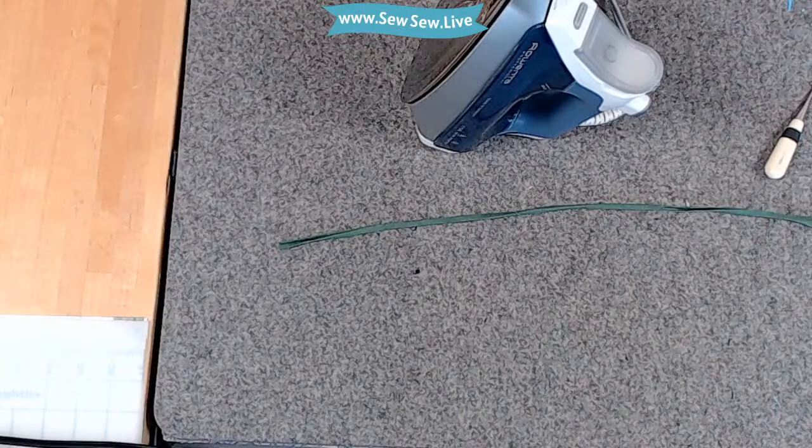And I just do it the length of my ruler, which is 18 inches. Just to make it easy on myself when I'm cutting it out. Sorry you can't see me. Gotta straighten it up a little bit. 3/4. All right.